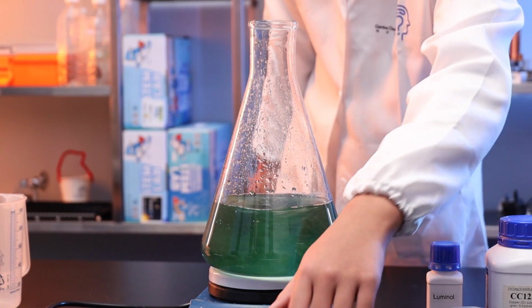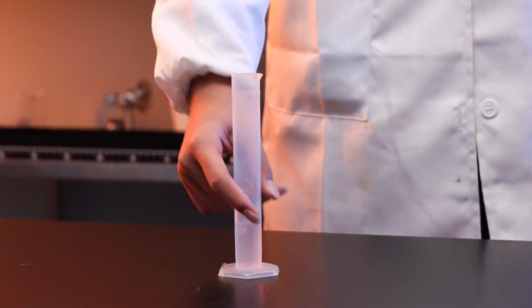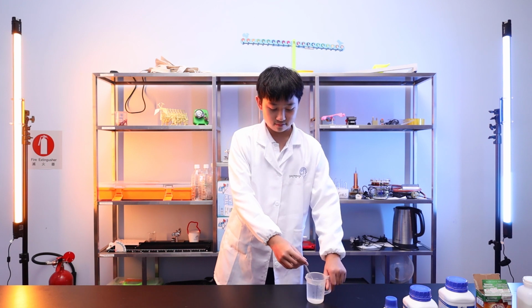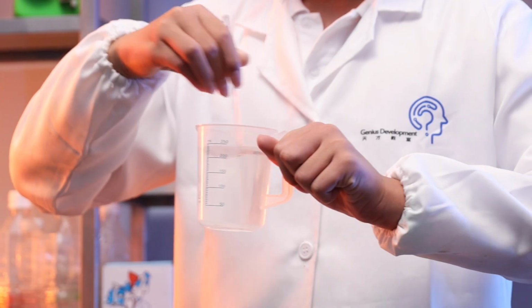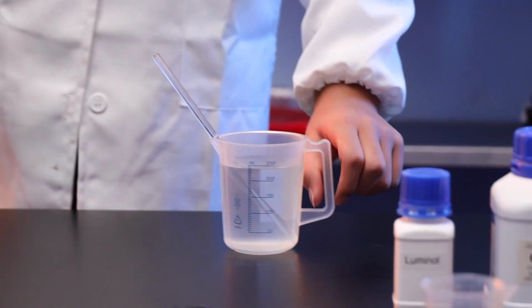Meanwhile, we can start preparing solution B and make around 500 milliliters of it. Firstly, measure and add 25 milliliters of the 3% hydrogen peroxide solution into the cup by using a measuring cylinder. Secondly, top up the solution to 500 milliliters with distilled water and solution B is done. After solution A and B are done, we can start our experiment.